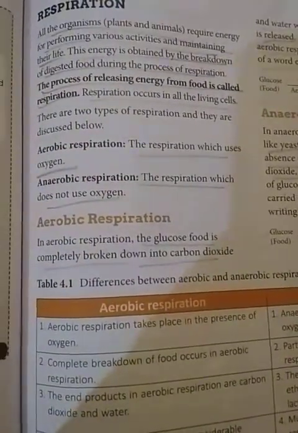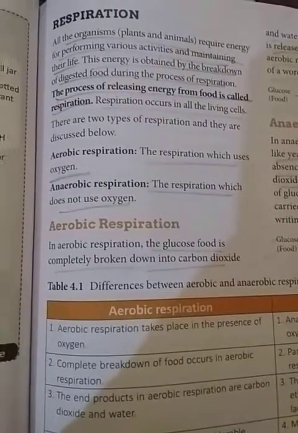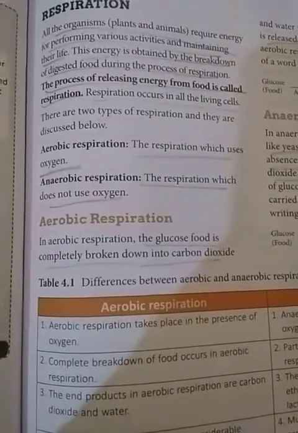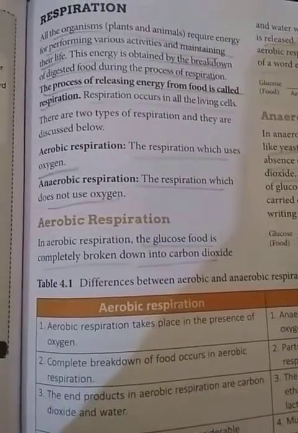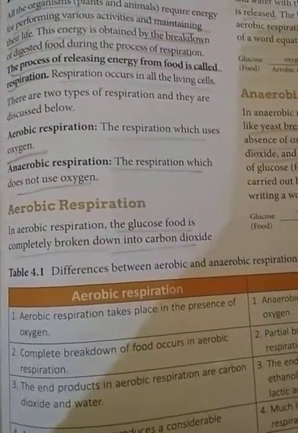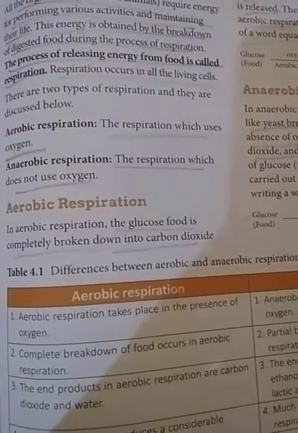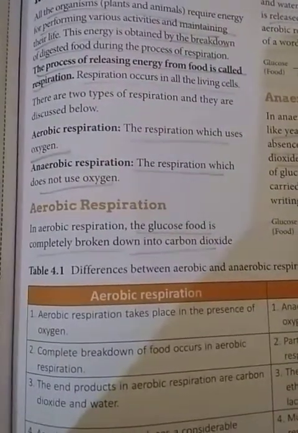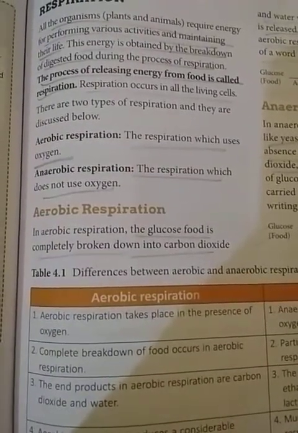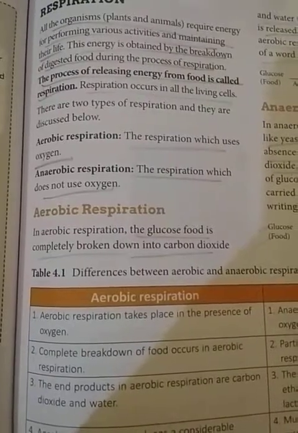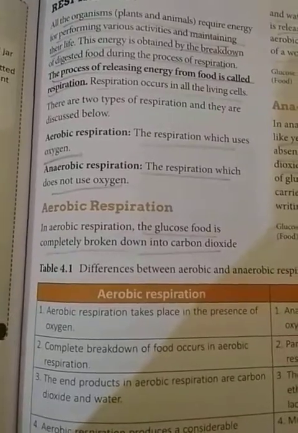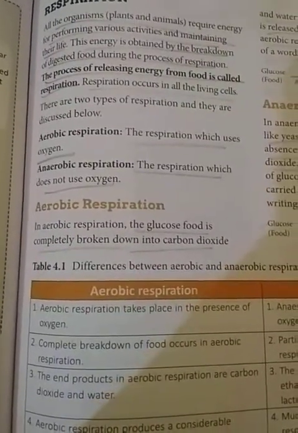So all of you know that organisms require energy, and from where are they going to get this energy? Why do they need this energy? In order to perform different activities and maintain their life. Okay, for any process going on inside our body, whether it is digestion or excretion, everything requires energy. So energy is very much required to carry out the different activities inside our body. So from where are we going to get this energy? When the food we eat is broken down by the process of respiration, then the energy is released.